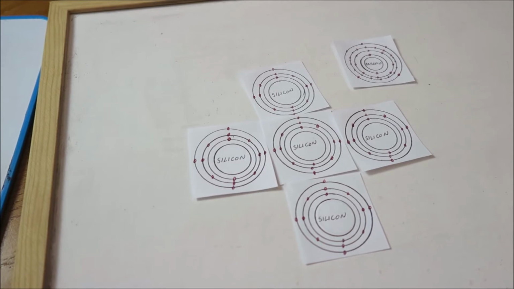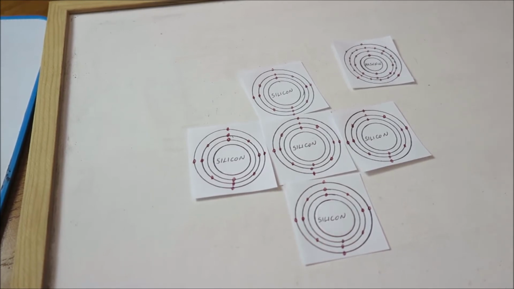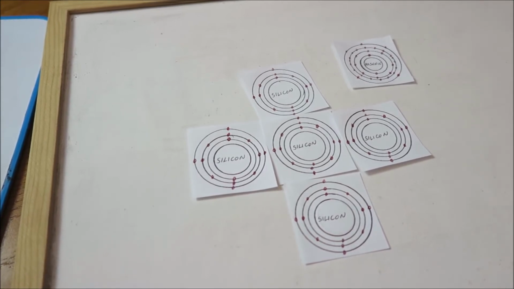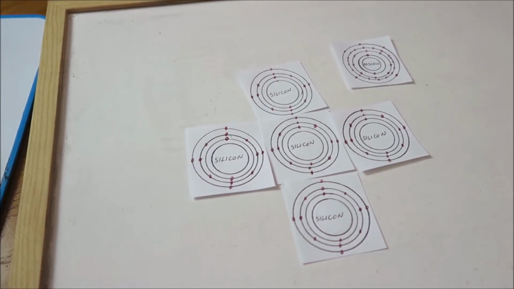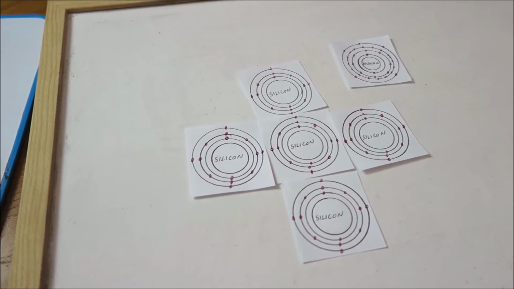And we can form P materials and N materials, and P materials have an excess of holes. As we said, when an electron moves, it leaves a hole behind it. So with a P-type material, you get an excess of holes.